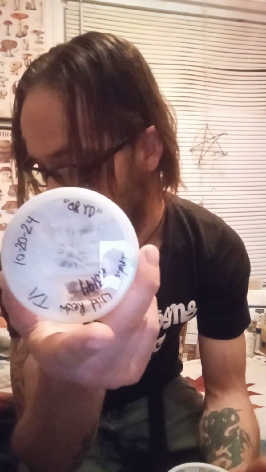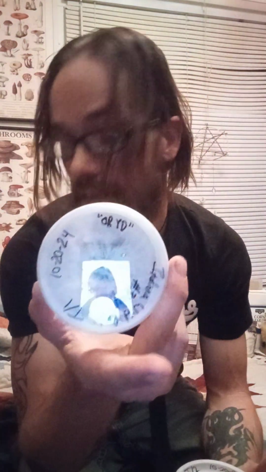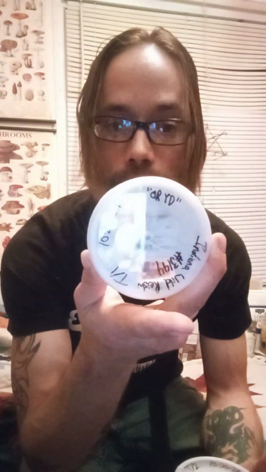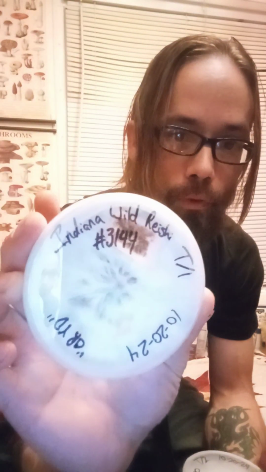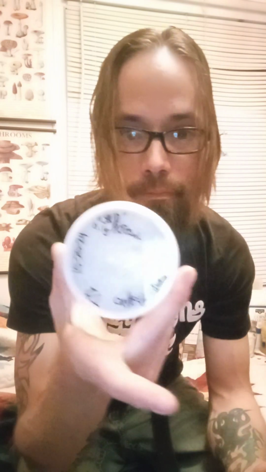And then let's see. This is ORYD, so that would be oatmeal, rice, yeast, dextrose. This did pretty well. This is Indiana Wild Reishi that I cloned. This is the first transfer off the clone plate. Even coming from the wild, man, it really ate this up. I liked it. Here's some Piapino.